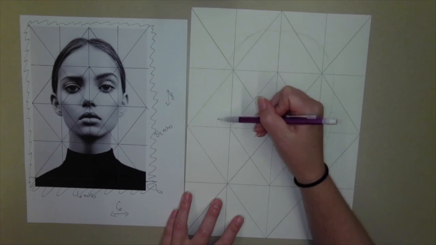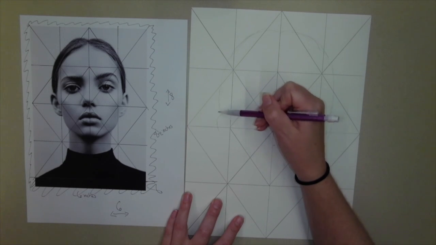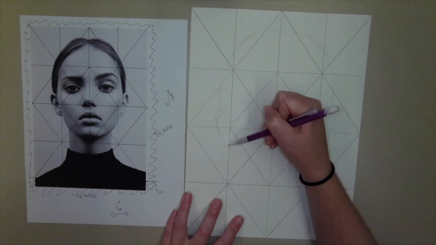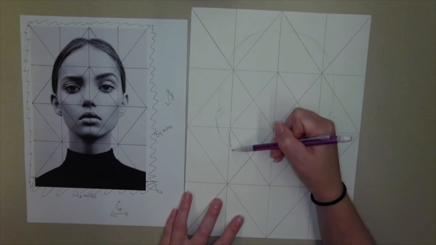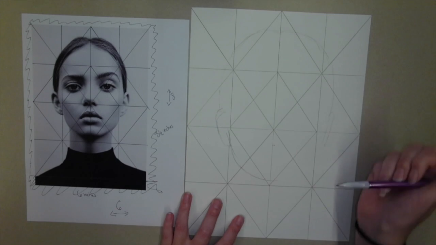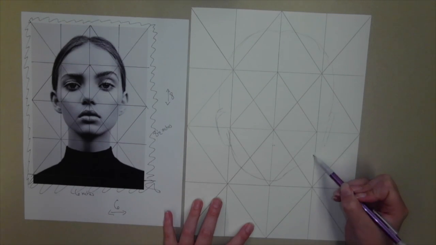Being able to use the guidelines within this drawing helps get the drawing accurate to the photo. If it's not the same as it is on the photo, then you should erase and keep adjusting on your picture.